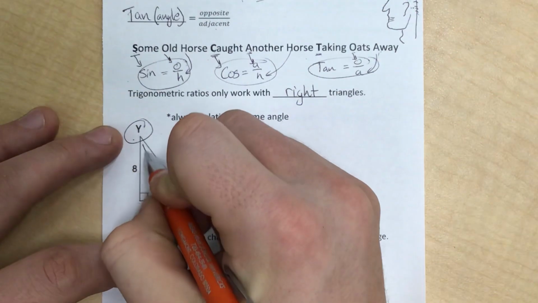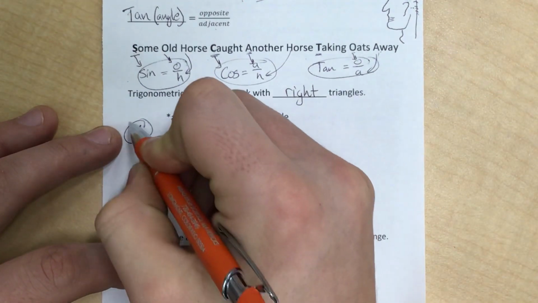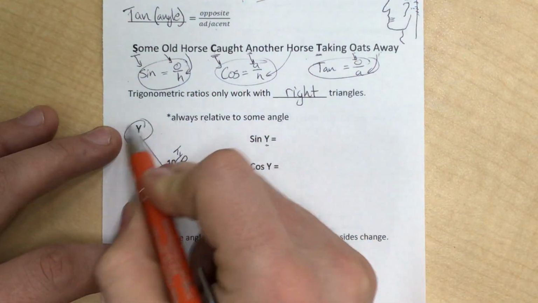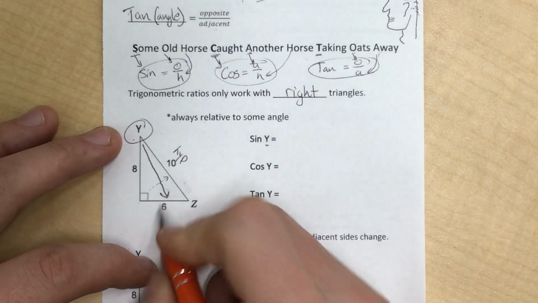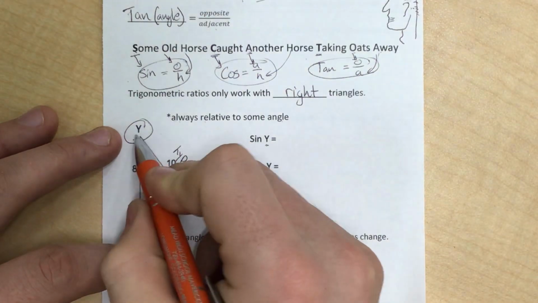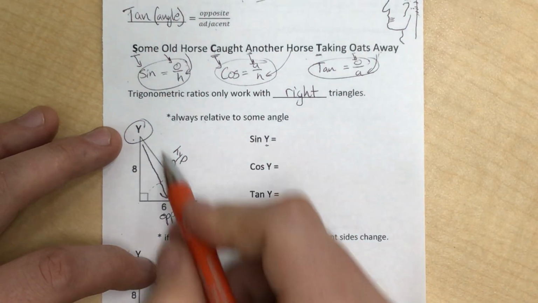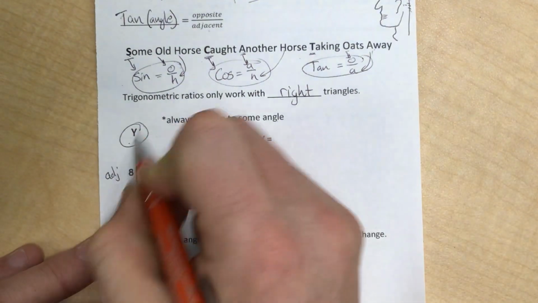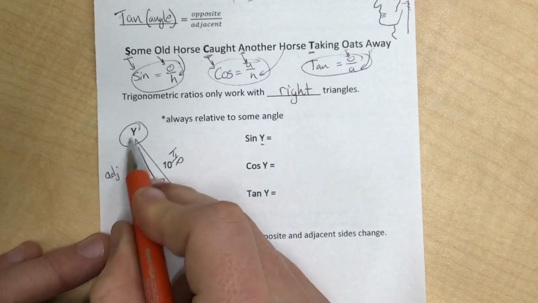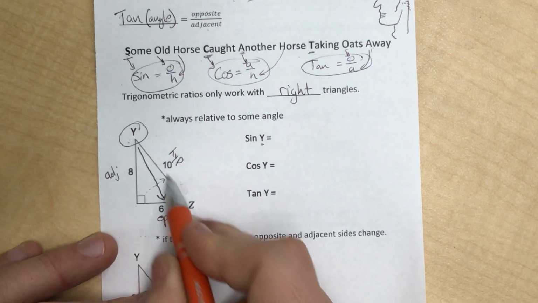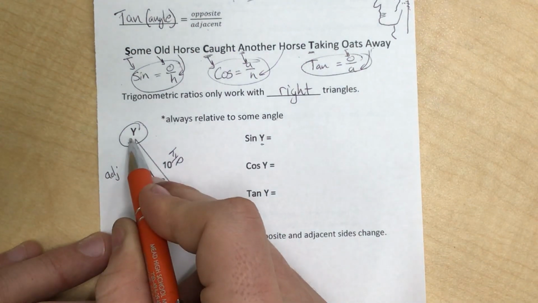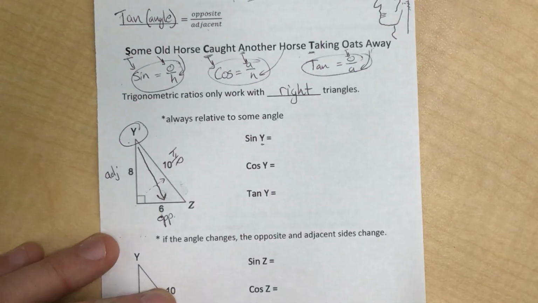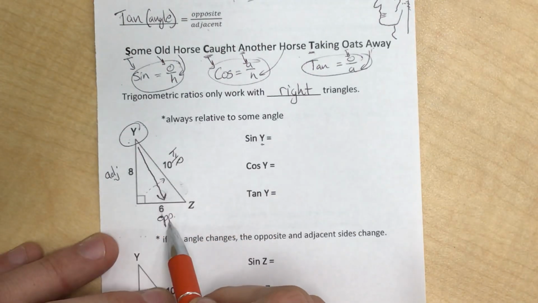The opposite side is on the other side of the triangle and doesn't touch y. The side length 6 is opposite the angle y. And then the last side length is the adjacent, which is the side that is next to this angle, but not the hypotenuse. So the hypotenuse and the adjacent side will make the angle y. So we have hypotenuse, adjacent, opposite.